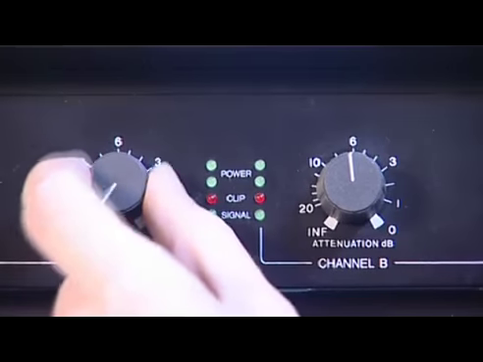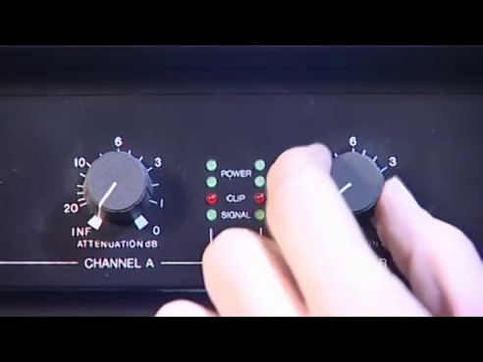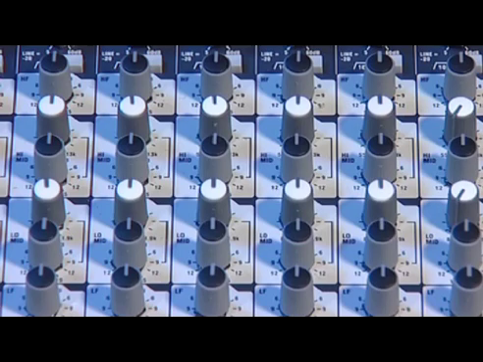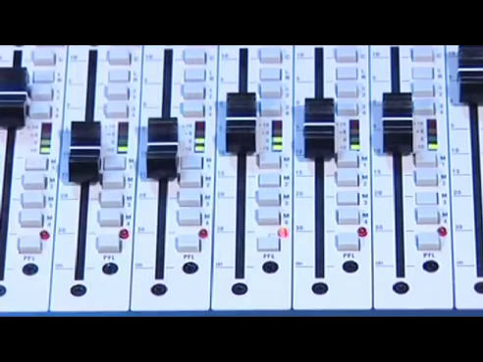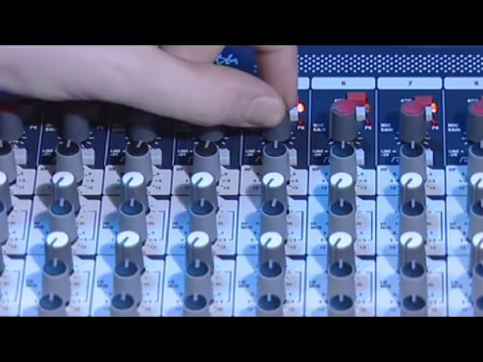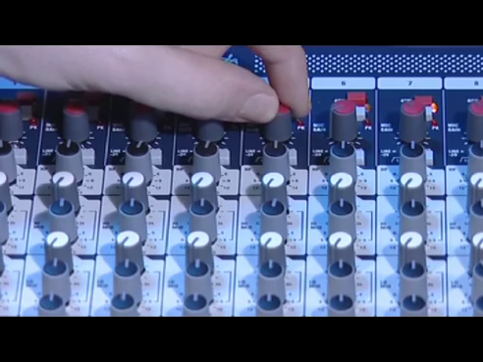Turn down the amplifier gain before you switch the mixer on. Set all the channel EQ controls to their flat or neutral position and find the optimum input gain for each channel, using the input gain controls, pressing the solo button for the channel you're working on.